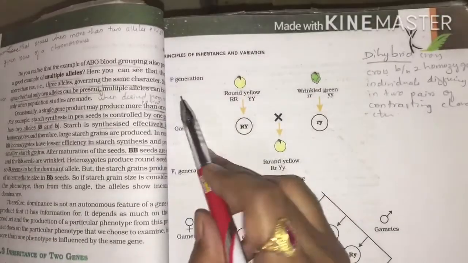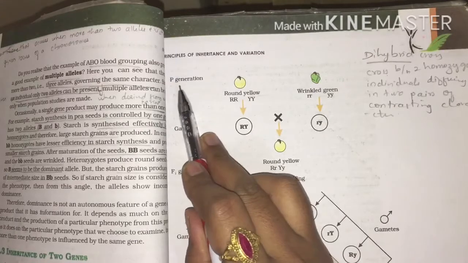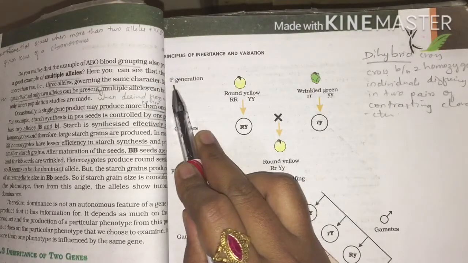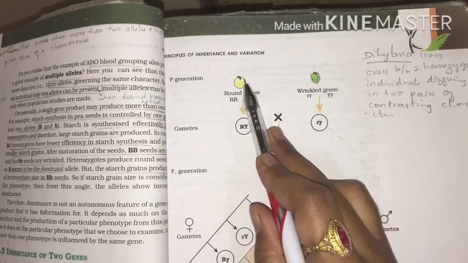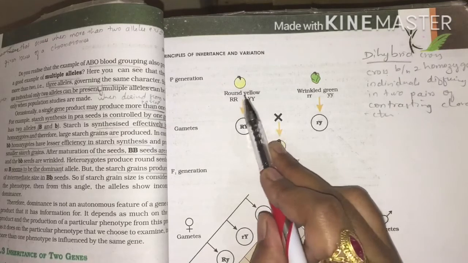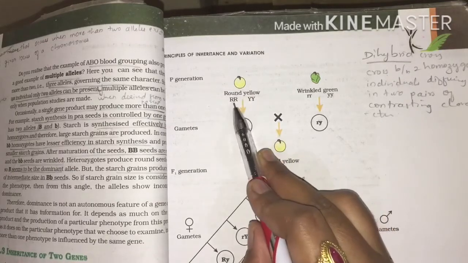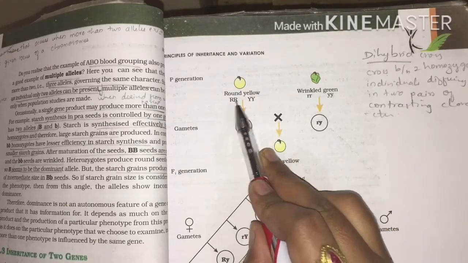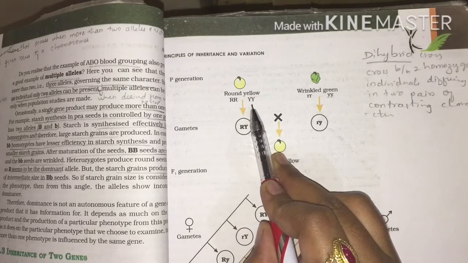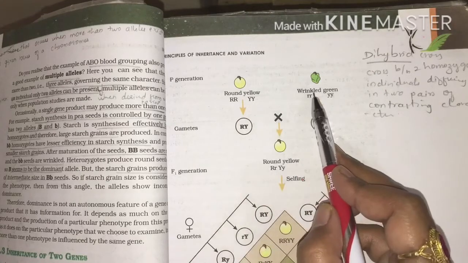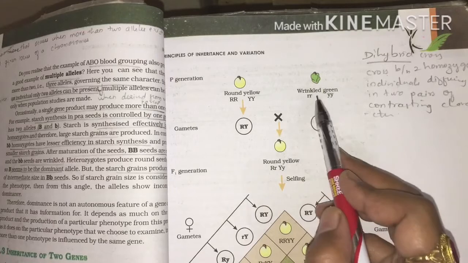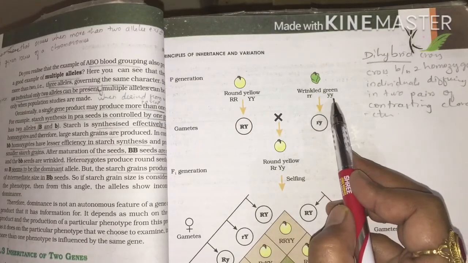This is that cross. Here it is mentioned as P generation, the parent generation. It has round shape and yellow color. For round it is given as capital R, and for yellow it is given as capital Y. Similarly, wrinkled seed and green color are small r and small y.